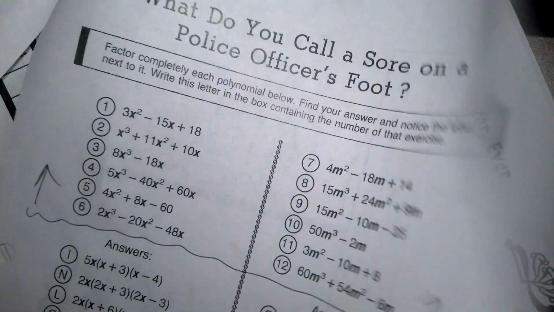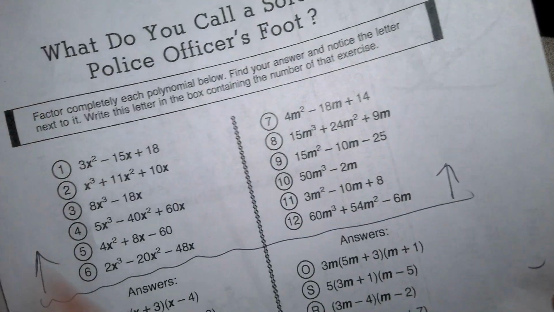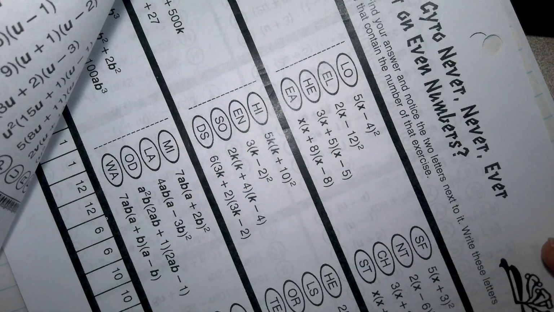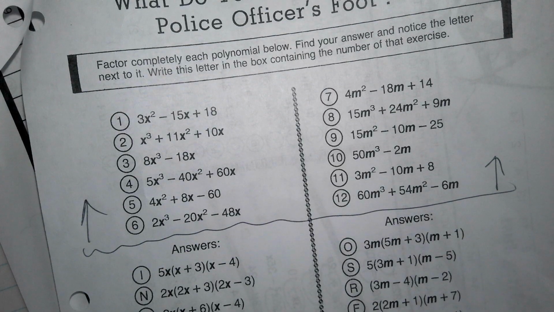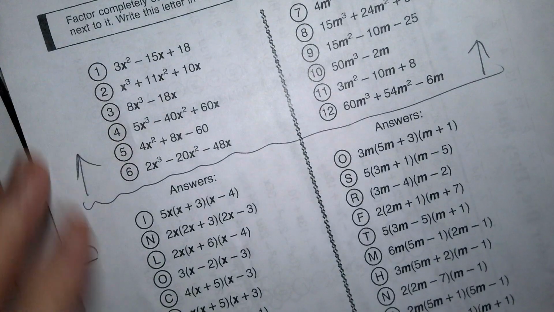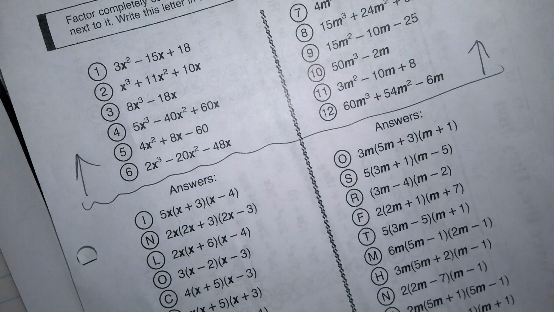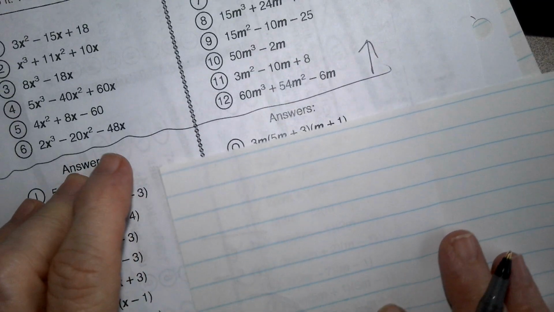Let's see which one is harder. Okay, we've got tomorrow, we've got 14 of those. All right, we're going to try to do as many of these as we can. I'm going to work backwards. Usually the backwards are the harder ones.